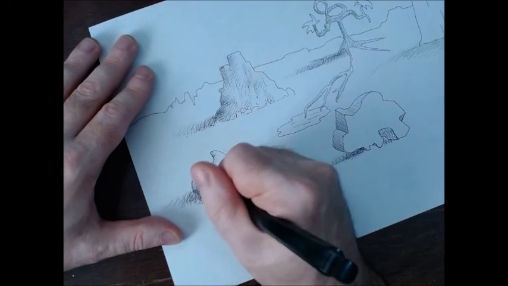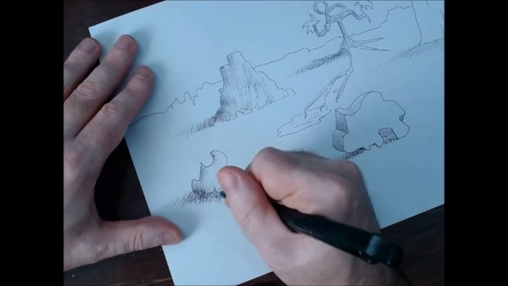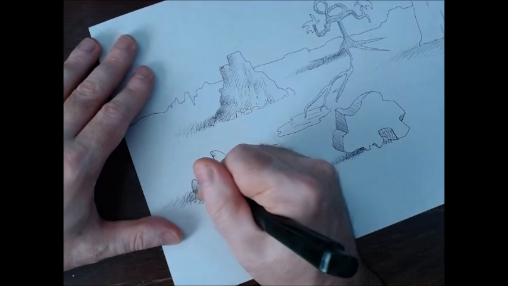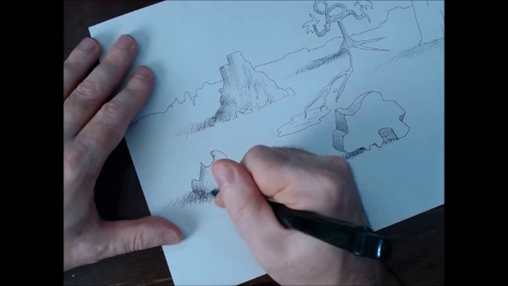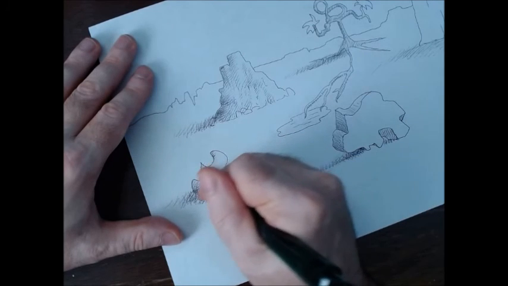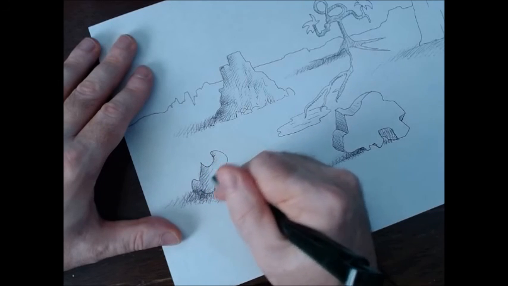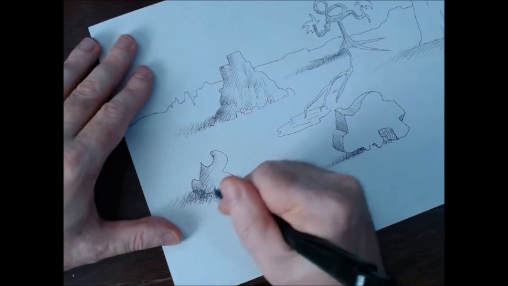Anyway, now the idea isn't for you to copy what I just drew. I hope none of you just copy this drawing. This was just me making it up as I went along. I was winging it. I just want to give you an idea of how to do it. I'm improvising here, just making it up as I go. And that's kind of what surrealism is all about.